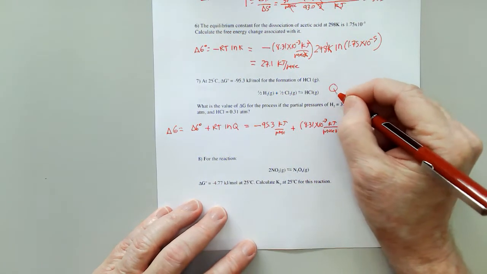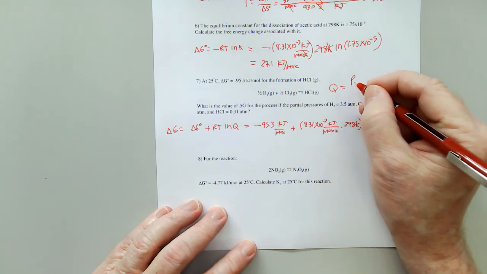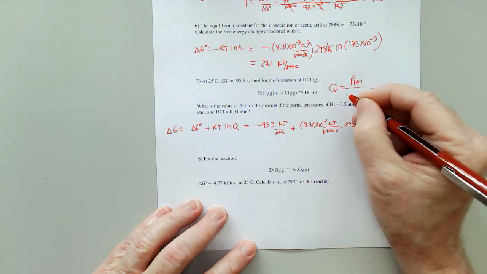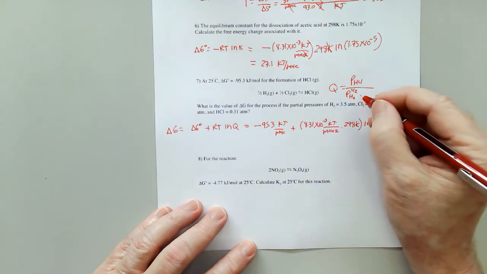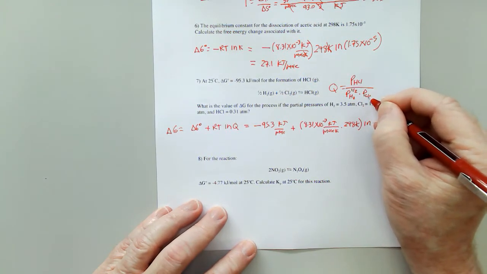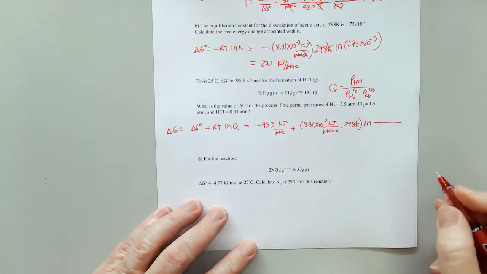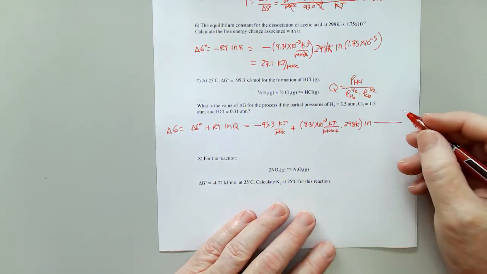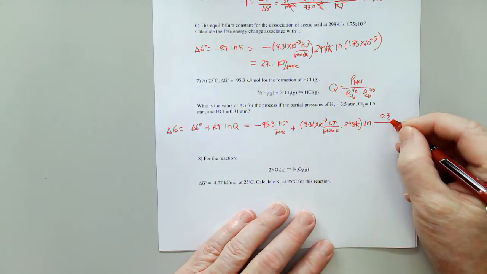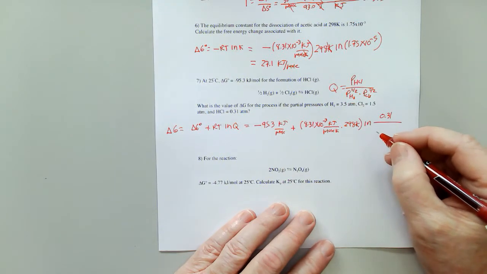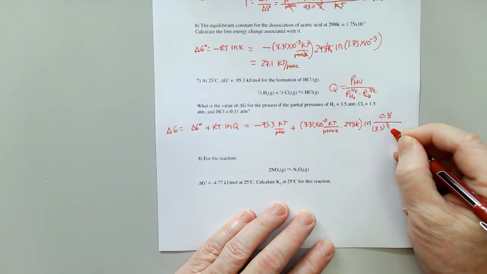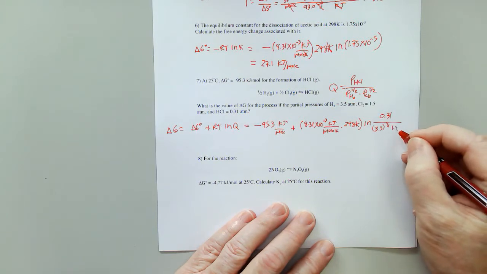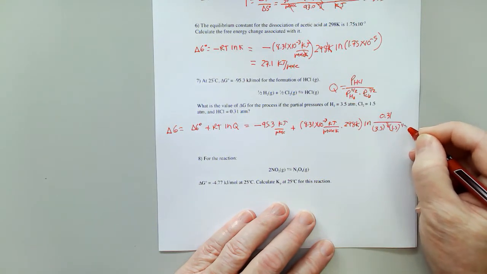Now Q in this case equals the pressure of the HCl divided by the pressure of the H2 to the 1/2, or you can call that the square root, times the pressure of the Cl2 to the 1/2. So upstairs I have 0.31, downstairs I have 3.5 to the 1/2 times 1.5 to the 1/2.